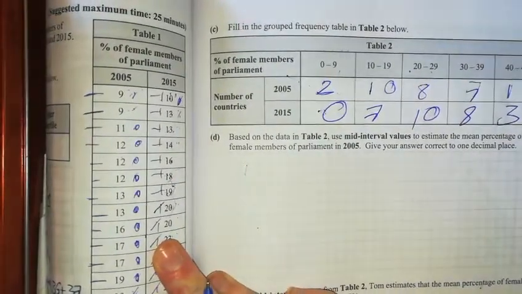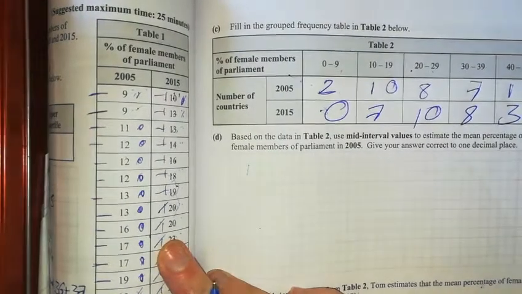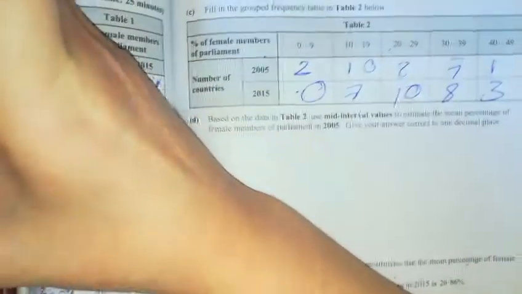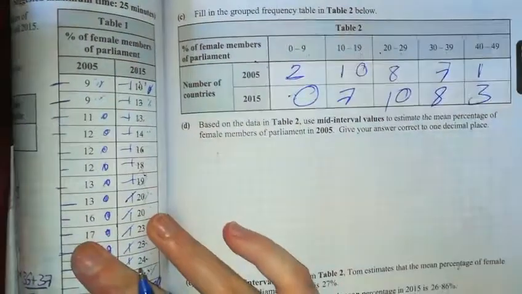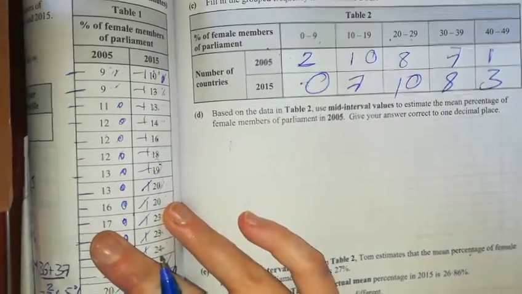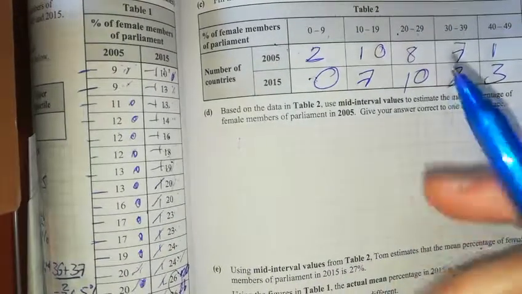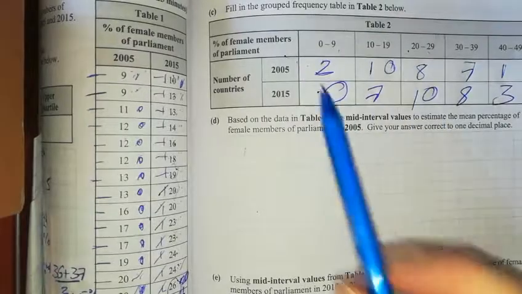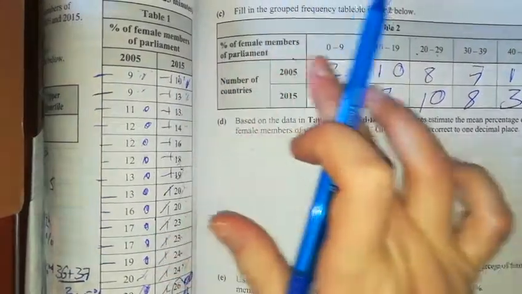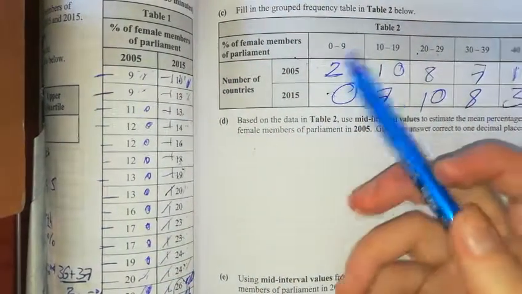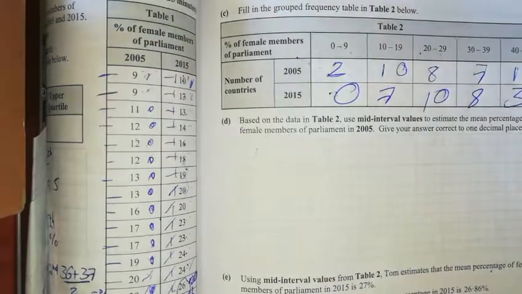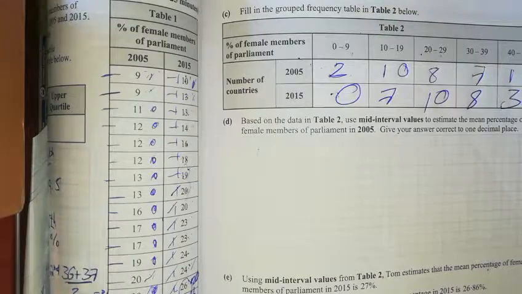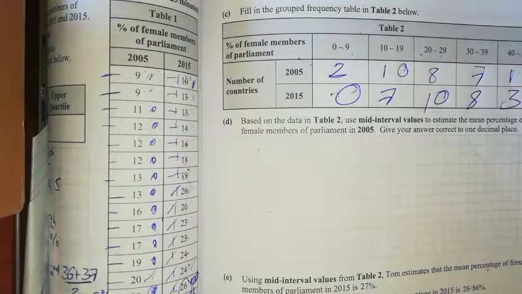So based on the table and the data, use mid-interval values to estimate the percentage of female members of parliament in 2005. Give your answer correct to 1 decimal place. So mid-interval values. We're just looking at this row at the moment. If we take mid-interval values, we have to take the middle value between 0 and 9. So we can just divide 9 by 2 and we'll get 4.5.